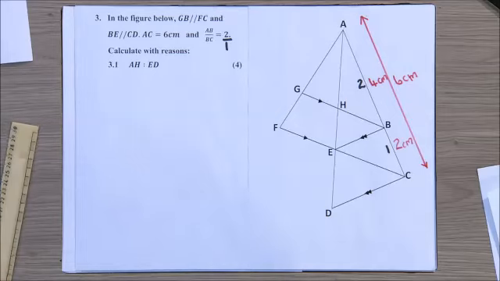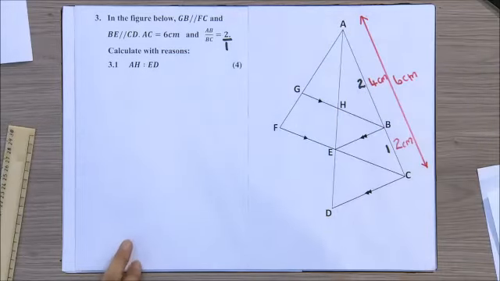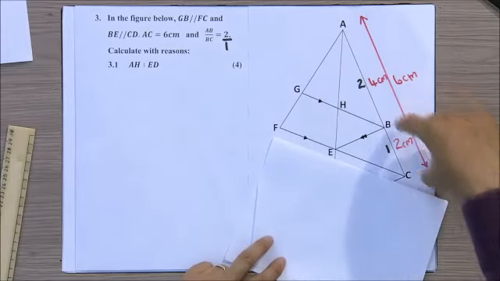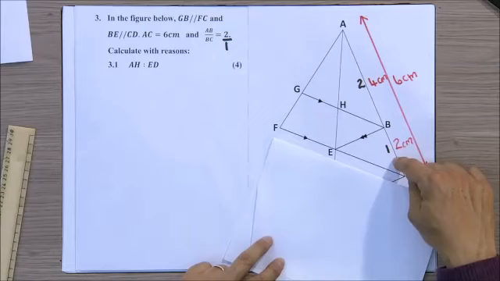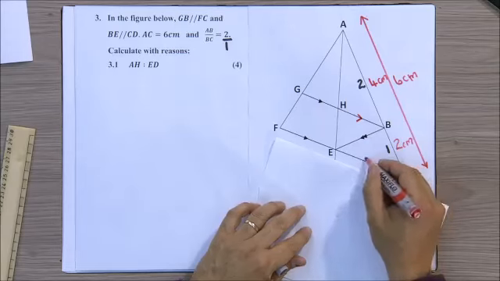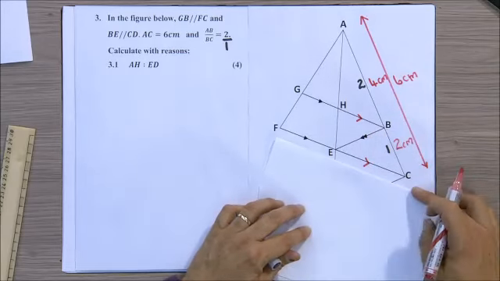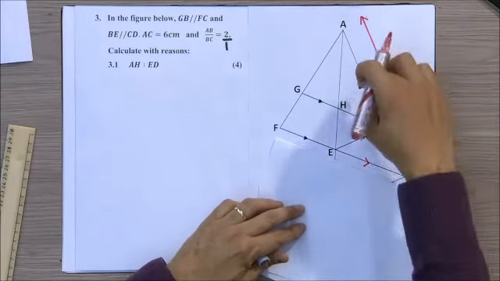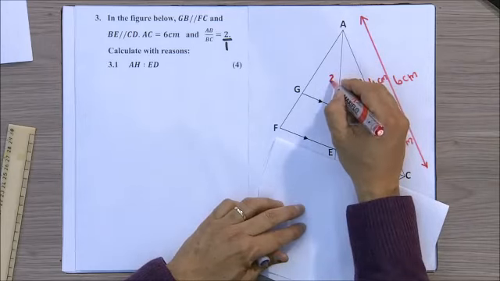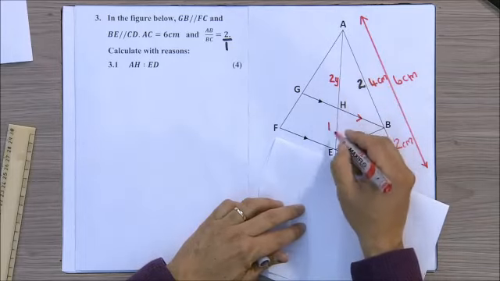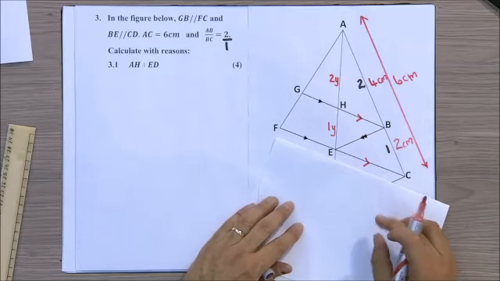Now let's look at the question. AH over ED. Now, the ratio, let's just cover this part again. The ratio of AB over BC is 2 to 1. Now, those are my parallel sides. Let me just add it here also so you can see. If this side is parallel to that one, then the ratio of this is equal to the ratio of that. So if that is 2 to 1, I can also say that is 2 to 1. Are you with me? Now, to make sure we are not confused, let's write 2y over 1y.